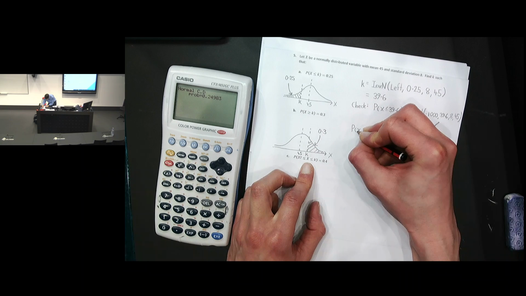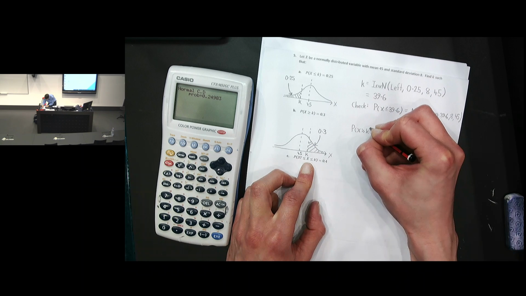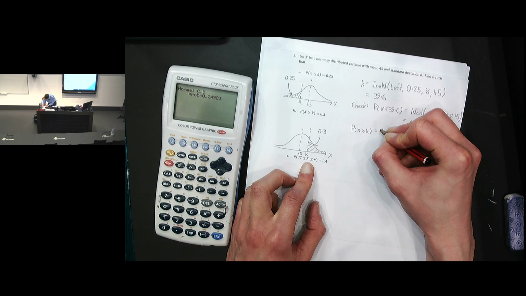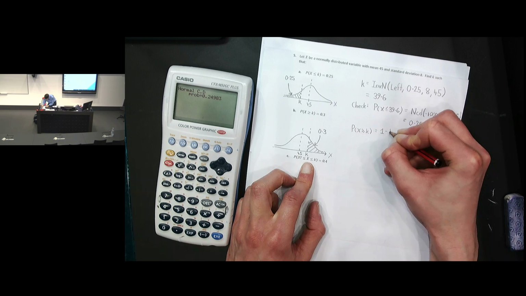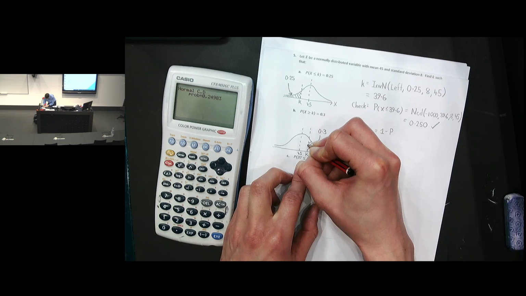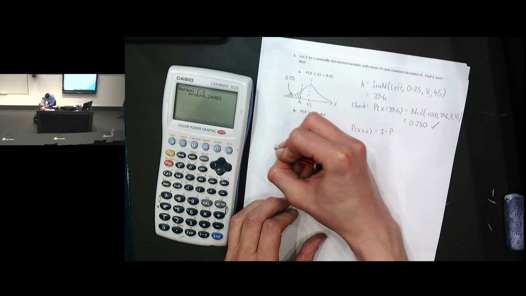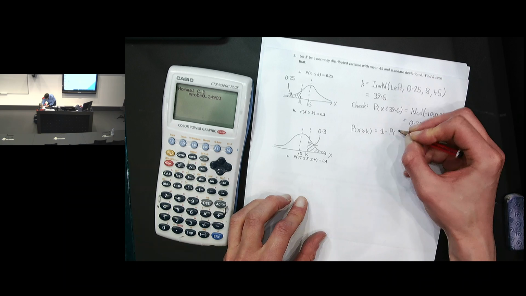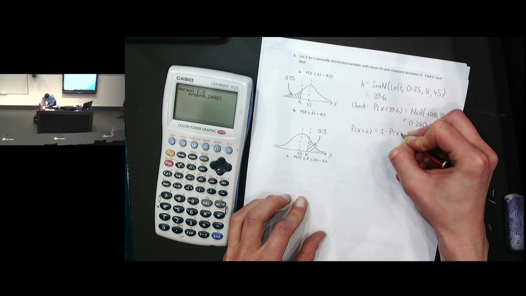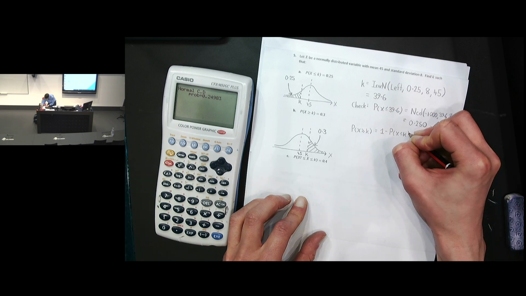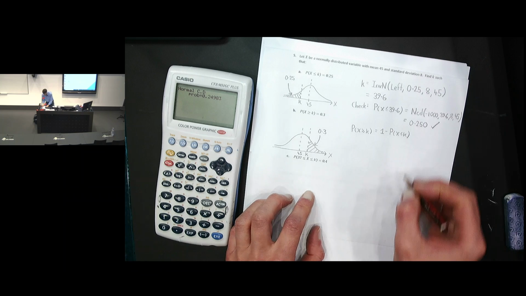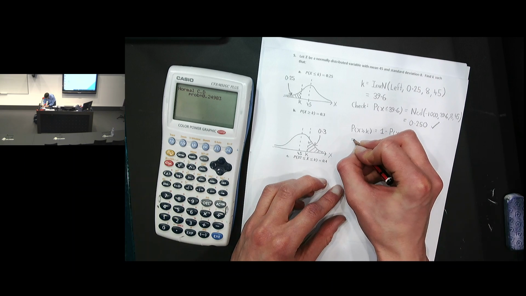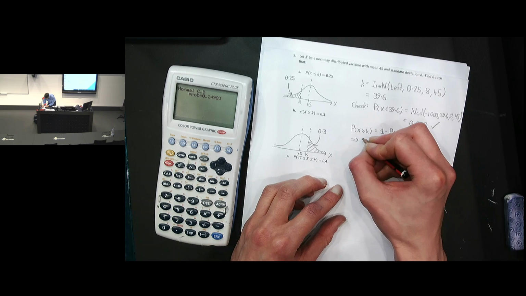So from that, we can figure out that this area over here is equal to 1 minus the area from here all the way over to negative infinity. Since this is what I'm able to put into my calculator, let's solve this equation for that.